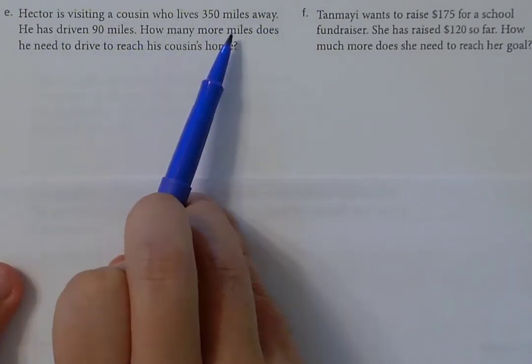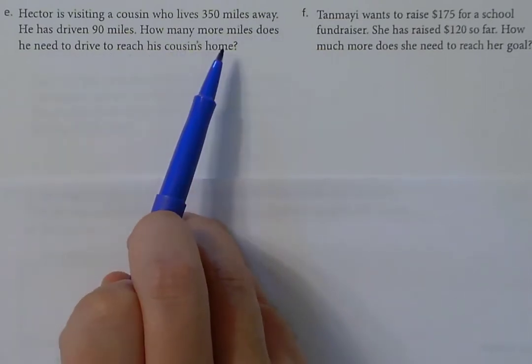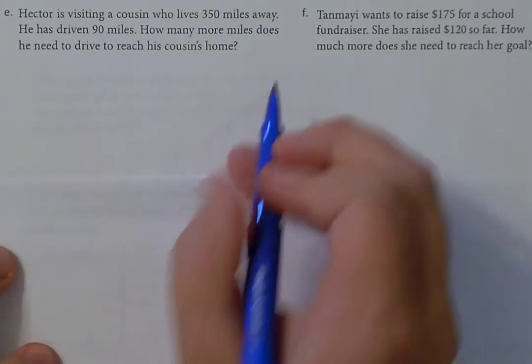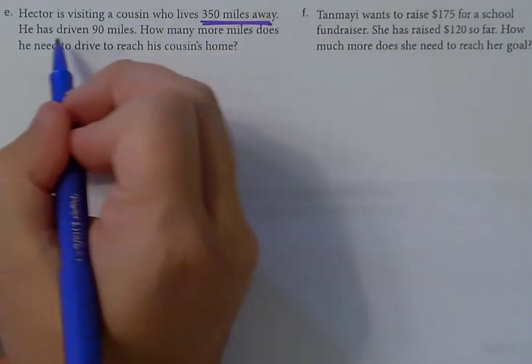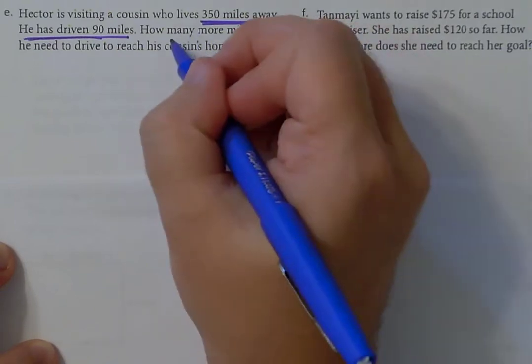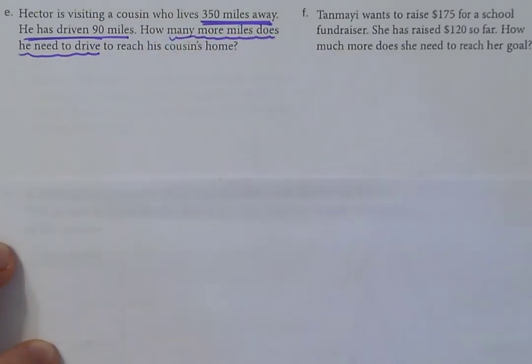How many more miles does he need to drive to reach his cousin's home? All right, so Hector's cousin is 350 miles away. He has driven 90 miles, and it wants to know how many more does he need to drive.